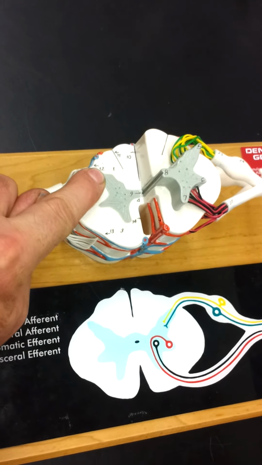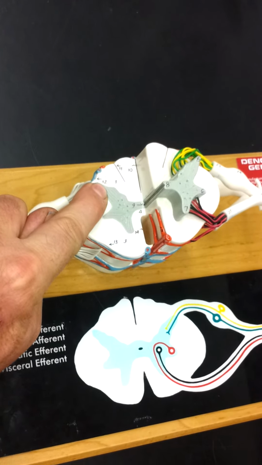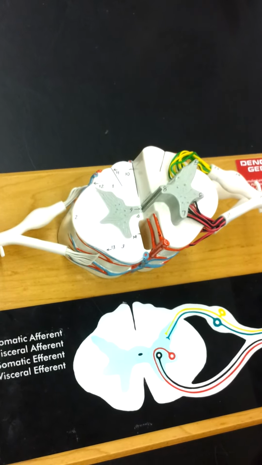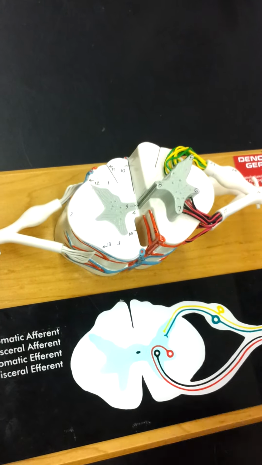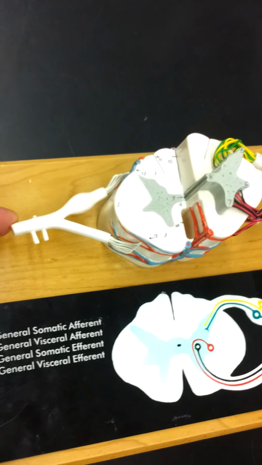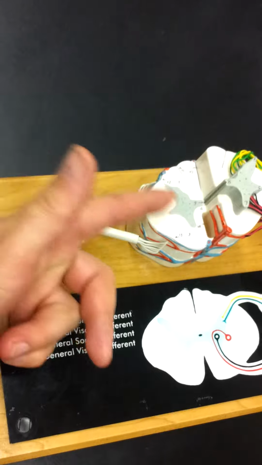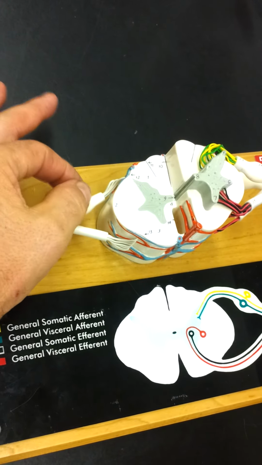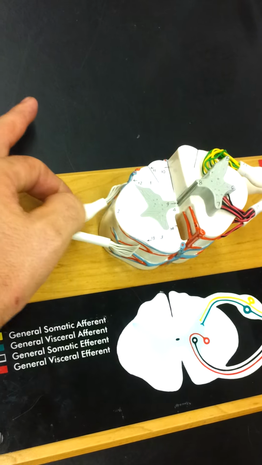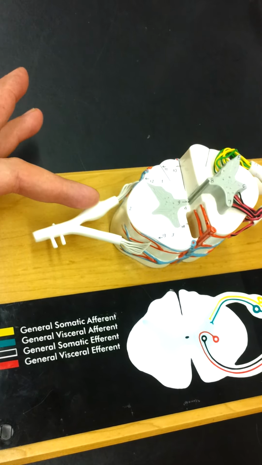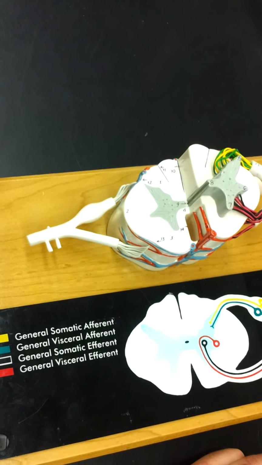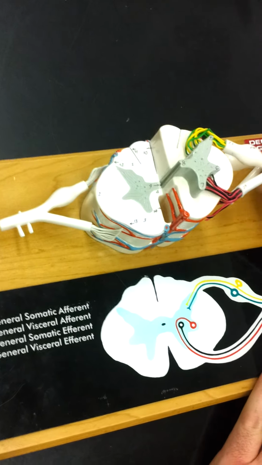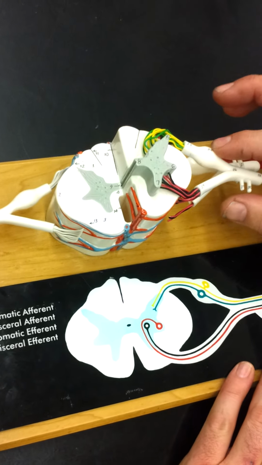Now, what happens is this going to receive information from a sensory neuron or from a motor neuron? Sensory. And the sensory, I love that word, will always enter into the spinal cord through the dorsal root. What's this enlargement that looks like a little gerbil inside a snake? The dorsal root ganglion. We have one here on the side. We have a number over here.